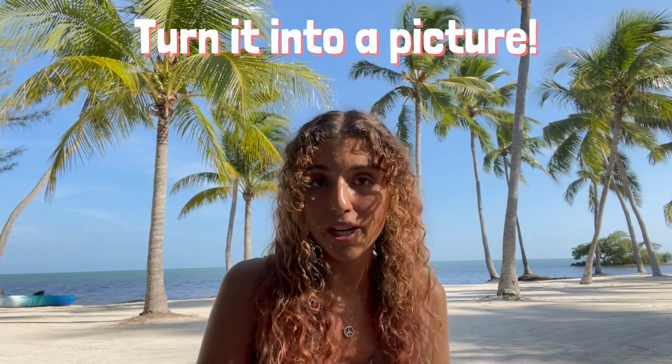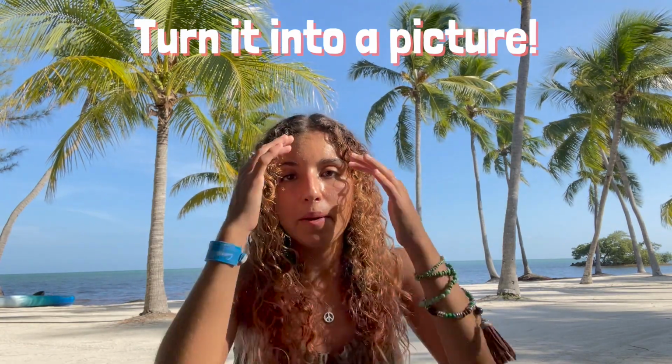So the first method that I want to share with you guys is the one that I recommend the most, and it's the one that I use, and that is to turn it into a picture. I recommend it the most because it's exactly what kids do. And like I've said before, when you are learning a new language, you're pretty much being a kid in that language. You're learning exactly like a kid would do. So why not follow what they do?